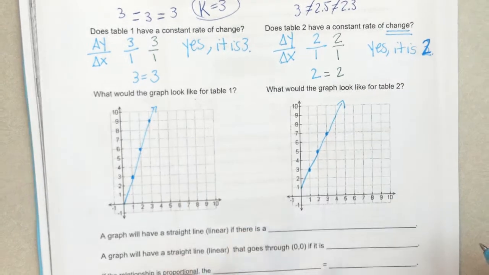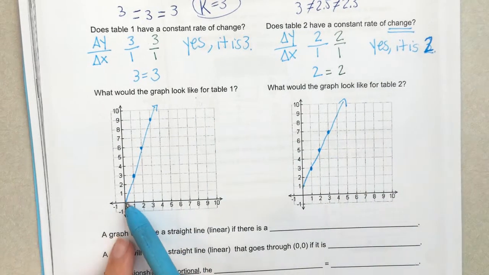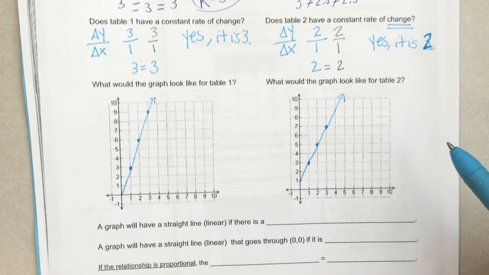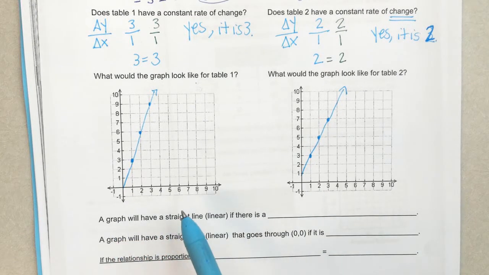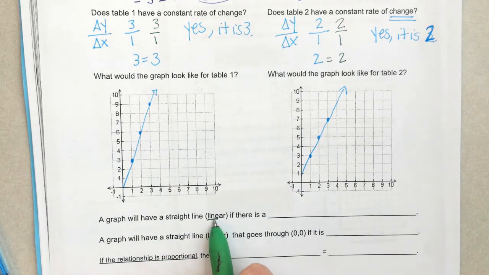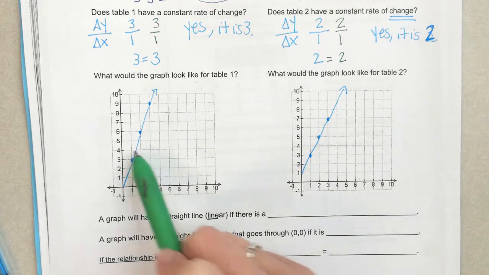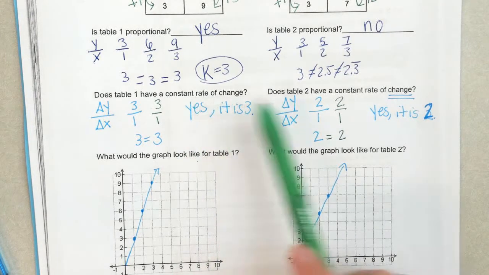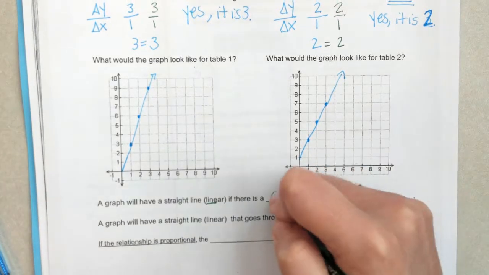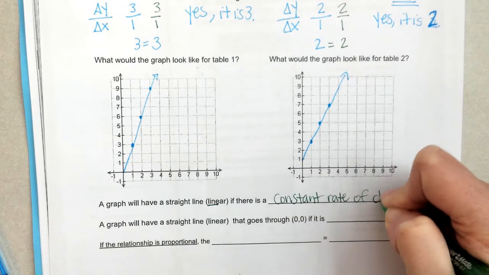Okay? So if you look at it, hopefully you're noticing they're both straight lines, but this one goes through the origin, (0, 0), and this one does not go through the origin. So if a graph is a straight line, we say it's linear. You can see it has that word line right in it. Both of them are a straight line. Remember, both of them had a constant rate of change. So a graph will be a straight line, or linear, if there is a constant rate of change.